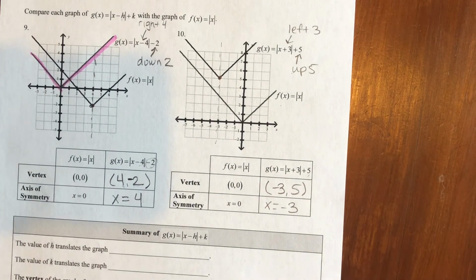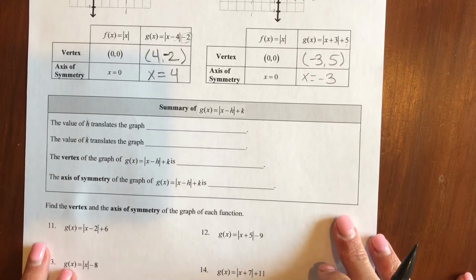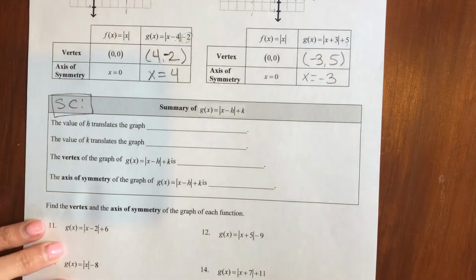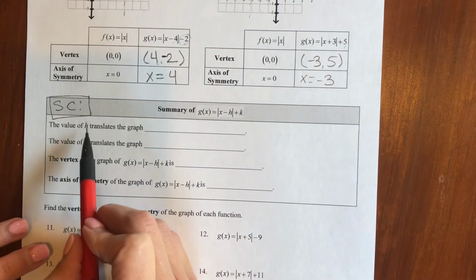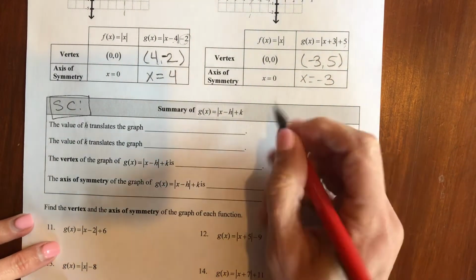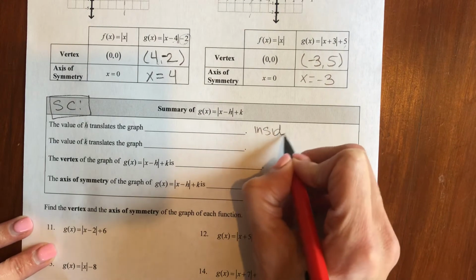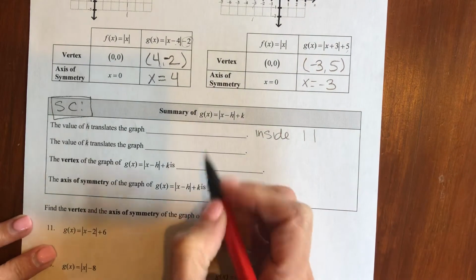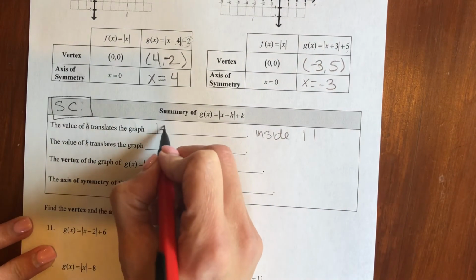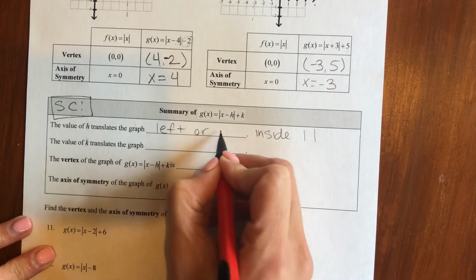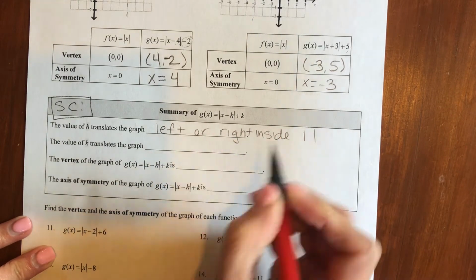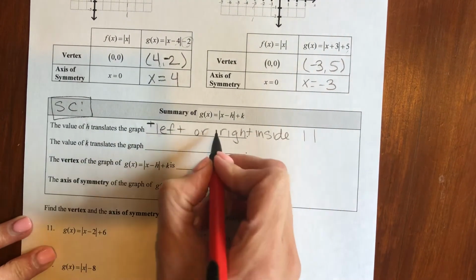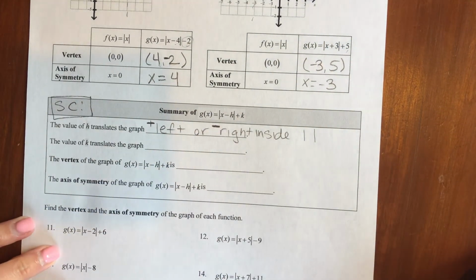All right, let's summarize that. Let's put it all together. Put all our success criteria together. Here's all the success criteria. So the value of h, if it's inside the absolute value, then that's going to move it either left or right. It's going to move it left if you're adding inside. It's going to move it right if you are subtracting.